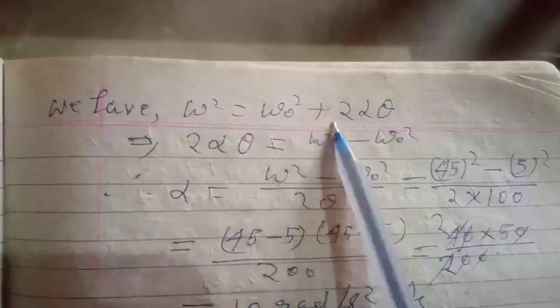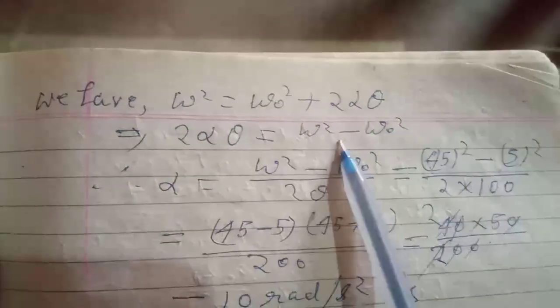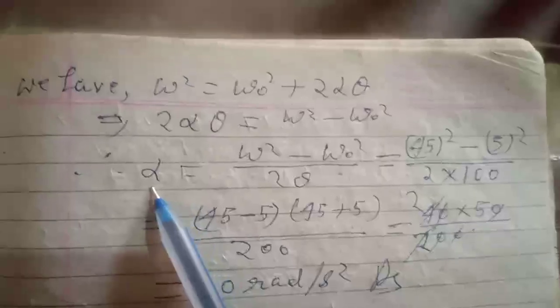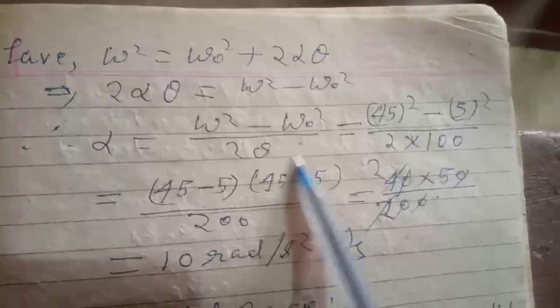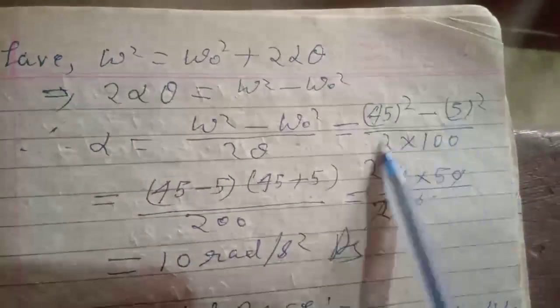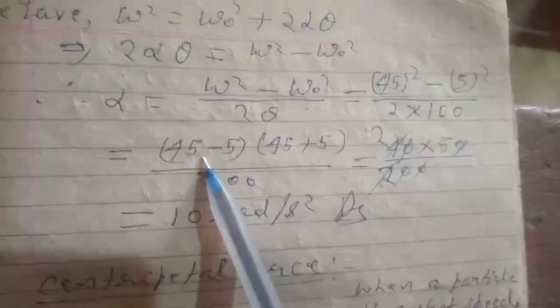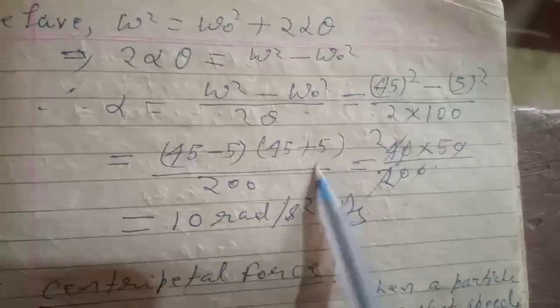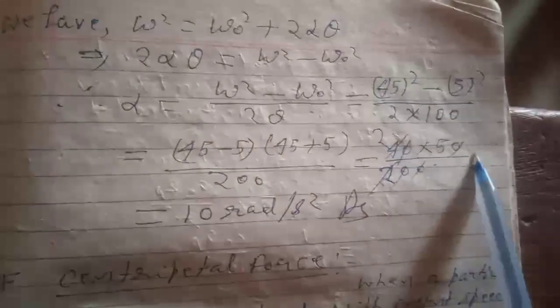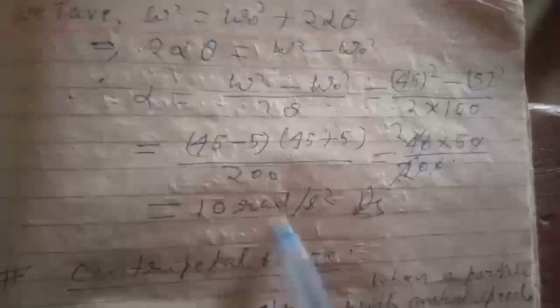Now we have omega square equals omega naught square plus 2 alpha into theta. This implies 2 alpha theta equals omega square minus omega naught square. Hence alpha equals omega square minus omega naught square by 2 theta, 45 square minus 5 square by 2 into 100. This gives (45 minus 5)(45 plus 5) by 200 equals 40 into 50 by 200 equals 10 radian per second square, answer.